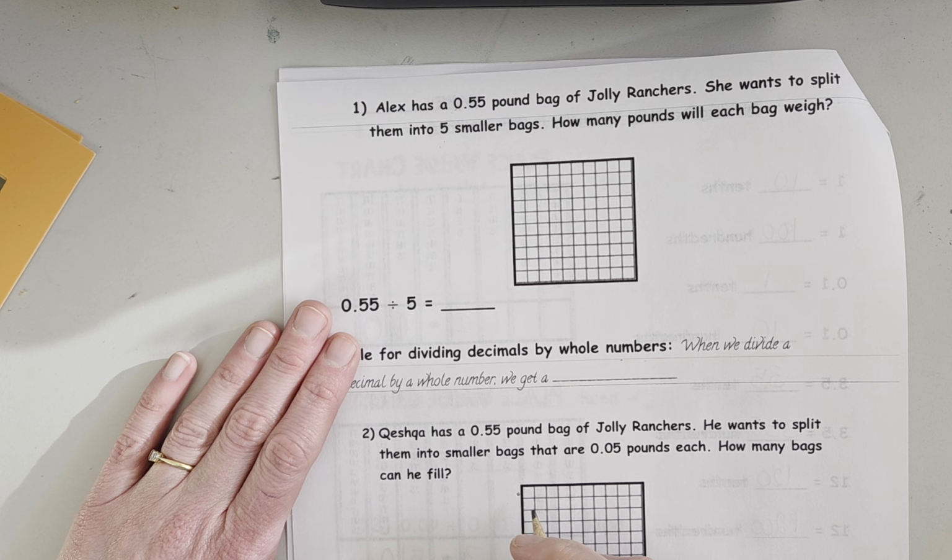Alex has 55 hundredths. Okay, here's our 50, right? 5 tenths and 5 hundredths. 1, 2, 3, 4, 5 hundredths. There's her 55 hundredths. She wants to split that into 5 smaller bags. How many pounds will each bag weigh?